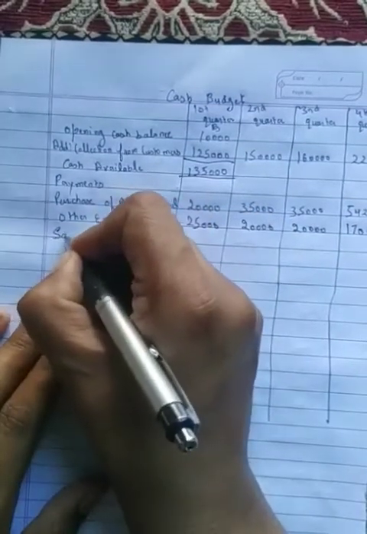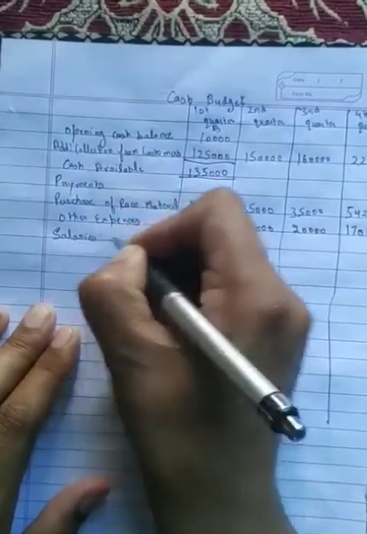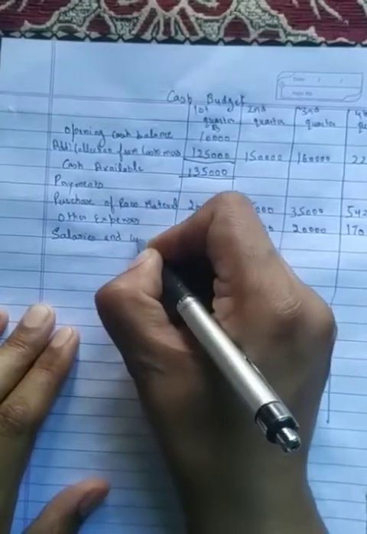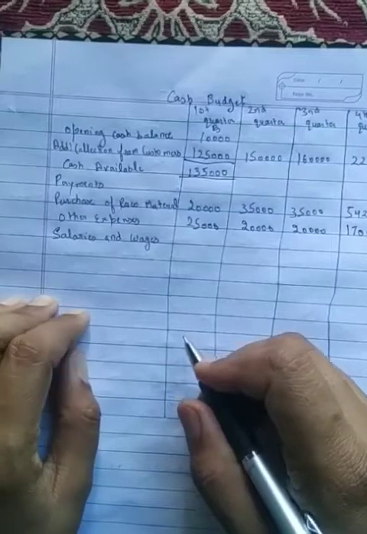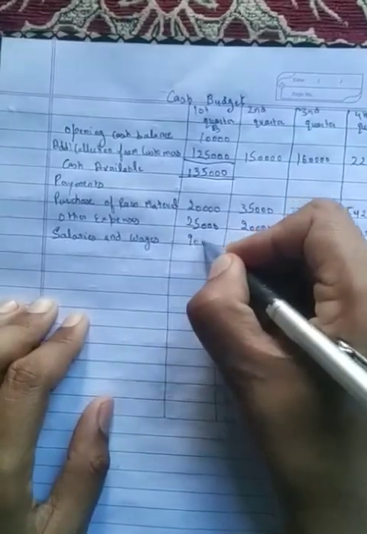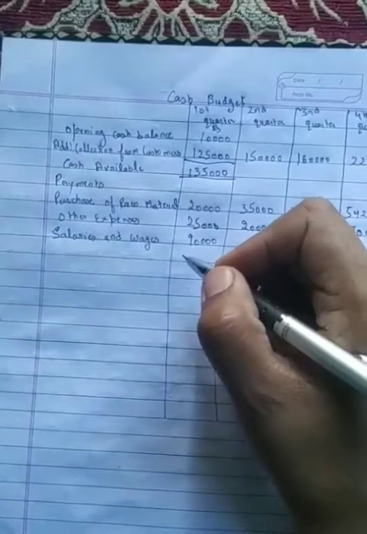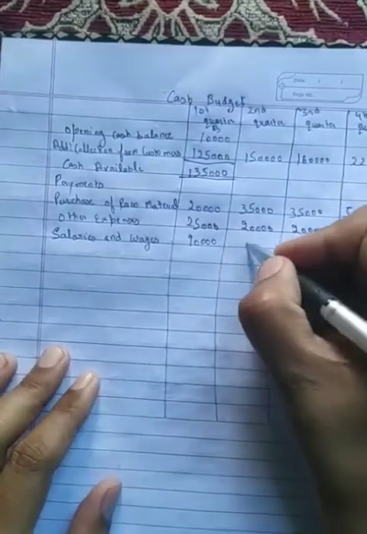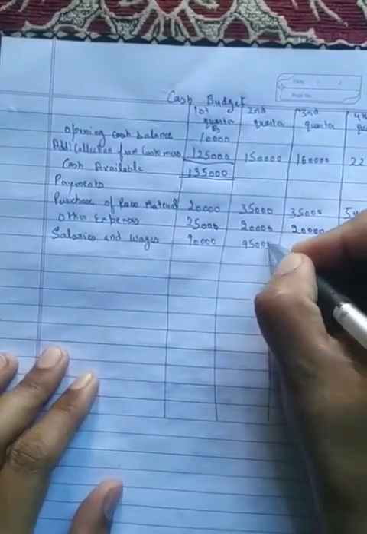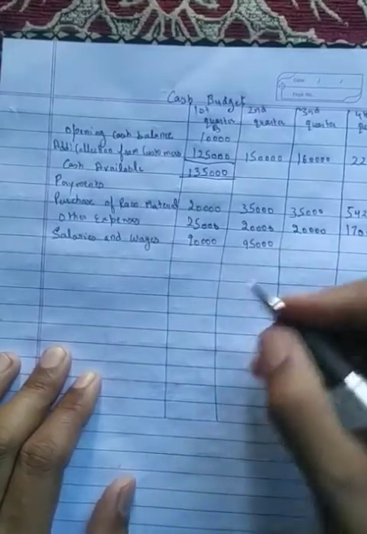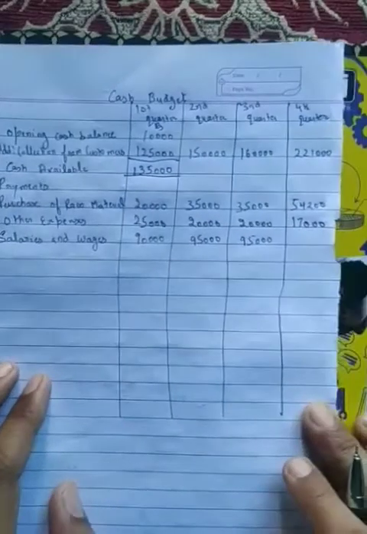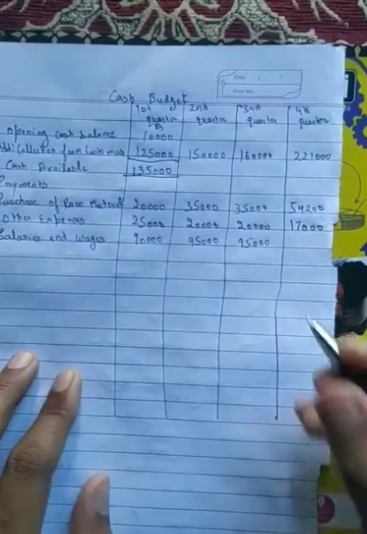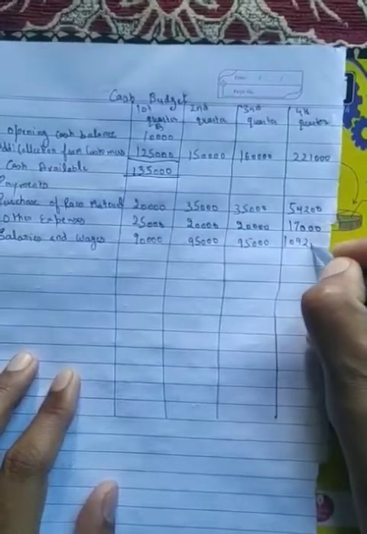Next are the salaries and wages. Salaries and wages of the first quarter 90,000, second quarter 95,000, third quarter 95,000, and of the fourth quarter is 1,09,200.